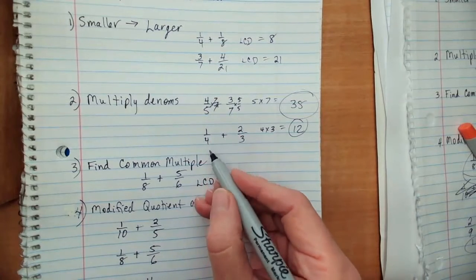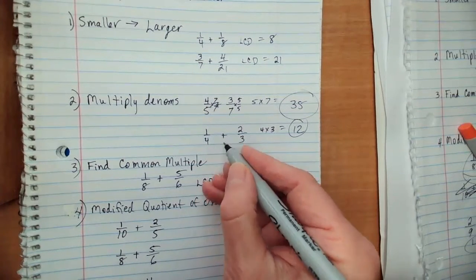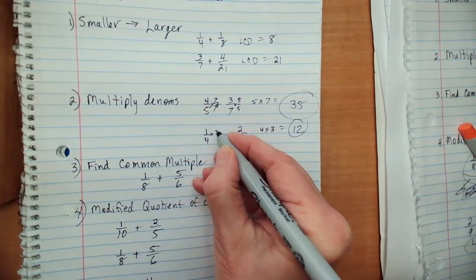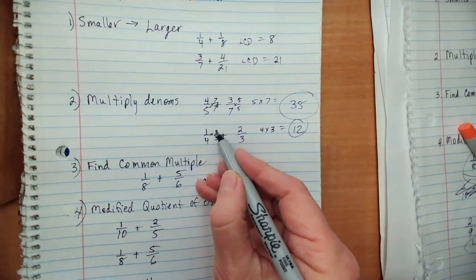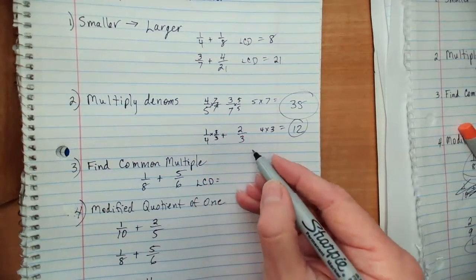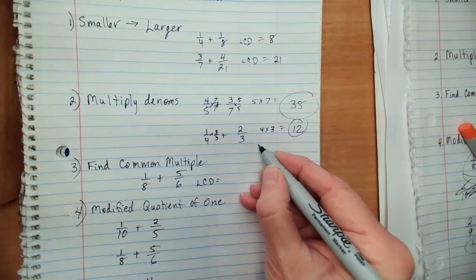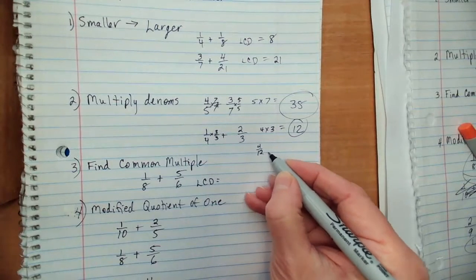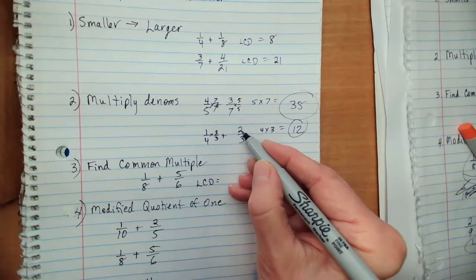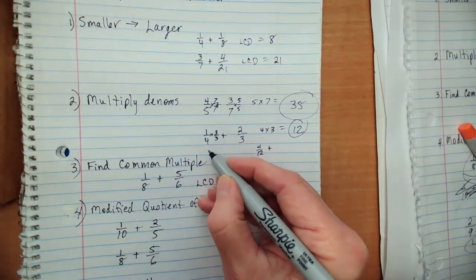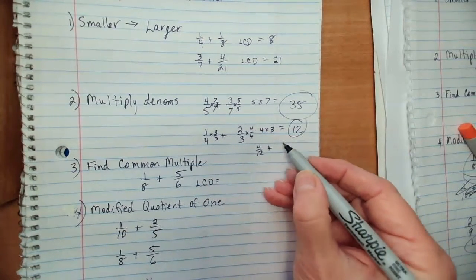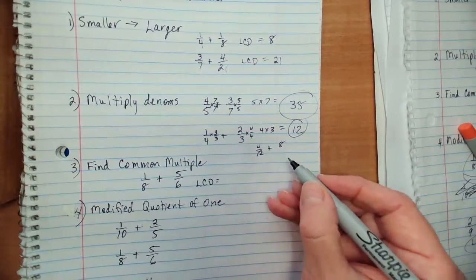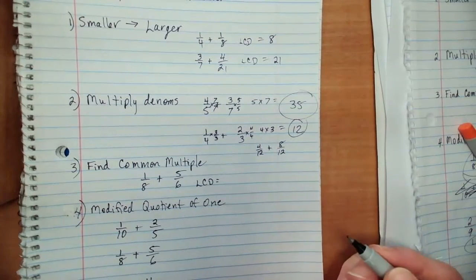And if we use the technique from above, we take the 3 and multiply it by top and bottom to get 1 times 3 is 3, 4 times 3 is 12. And we'll multiply 2/3 times this denominator of 4. 2 times 4 is 8. 3 times 4 is 12.